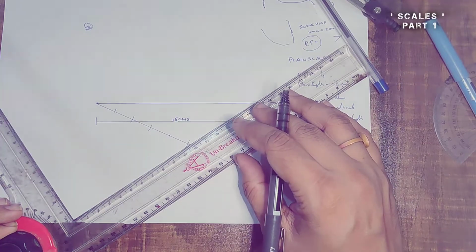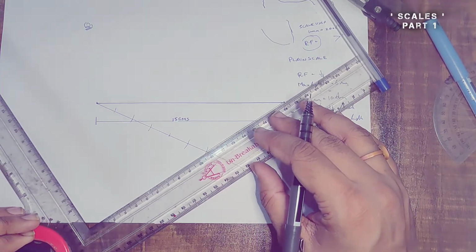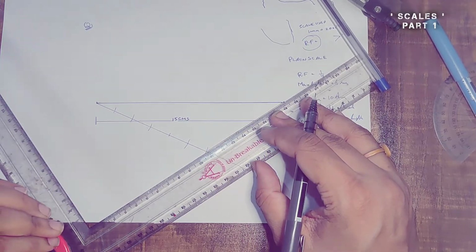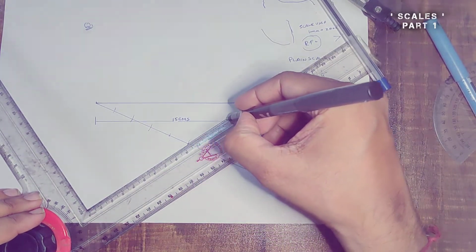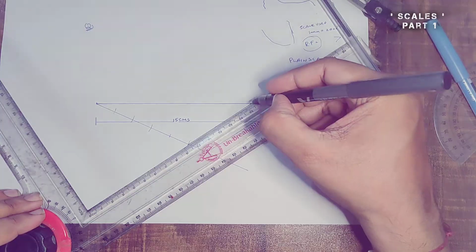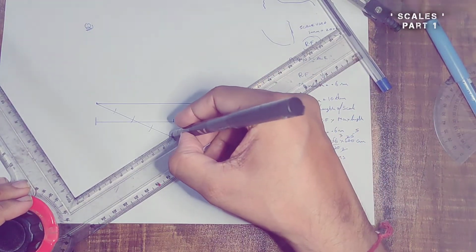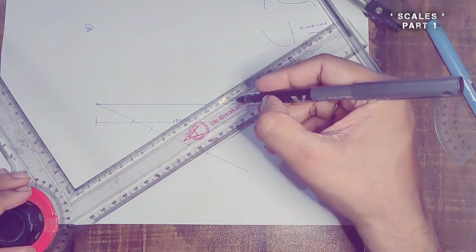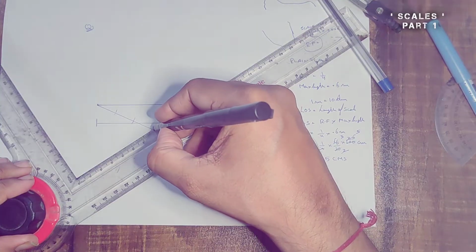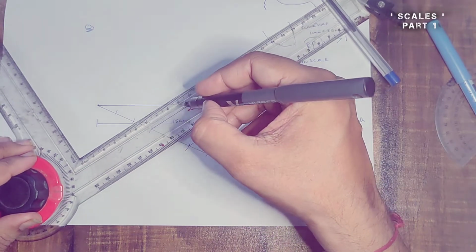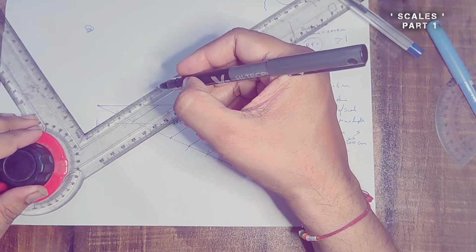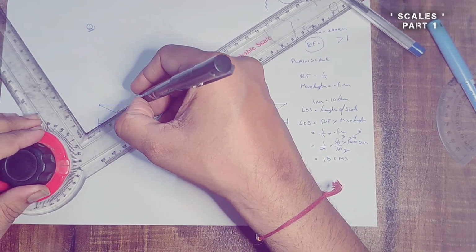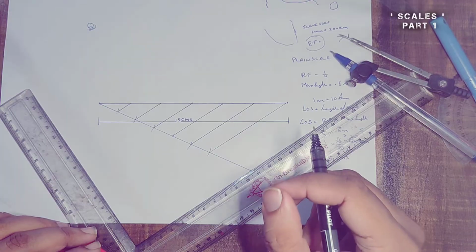Okay, then again you fix your scale to this position and make parallel lines up to this line. This is parallel to the baseline. Again this is parallel to the baseline. Again this is parallel to the baseline. Again this is parallel to the baseline. All these lines are parallel lines.